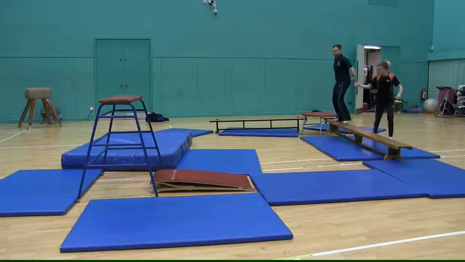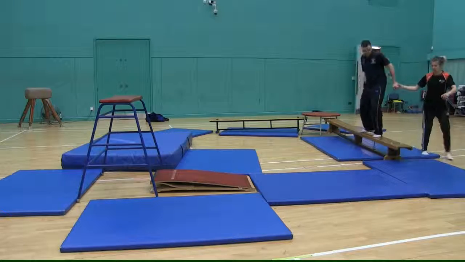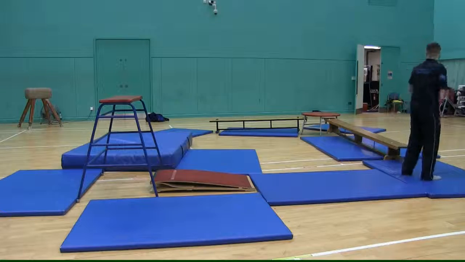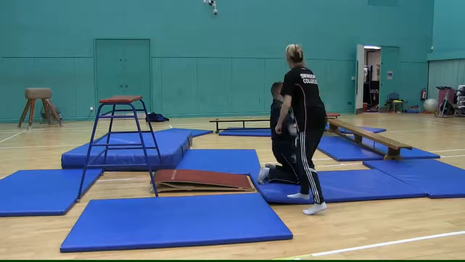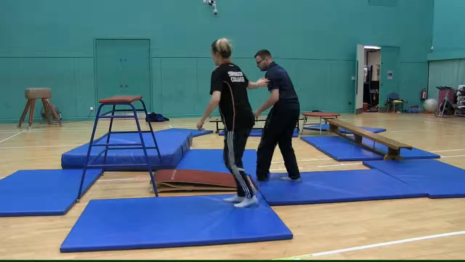One member of the pair will be on the apparatus. The other member of the pair will be supporting them from the outside of the circuit as demonstrated in the clips. The teacher would be based in the centre of the circuit to observe and react quickly if required.